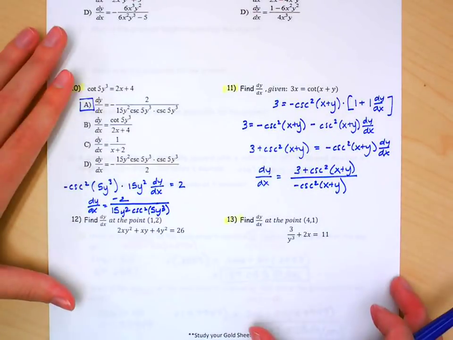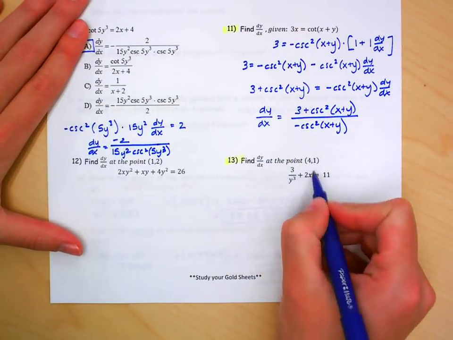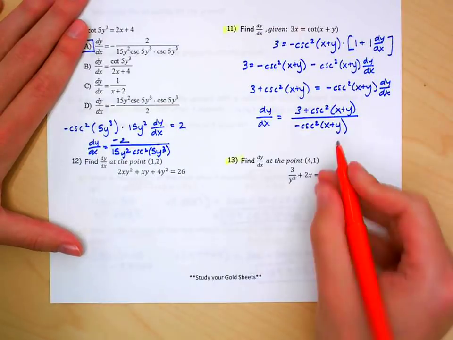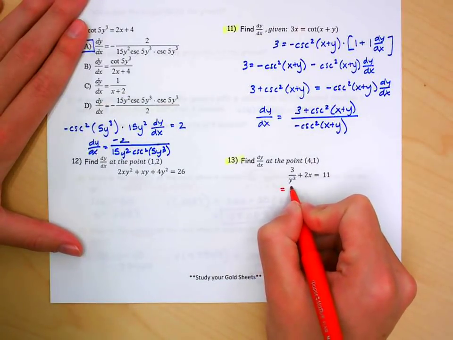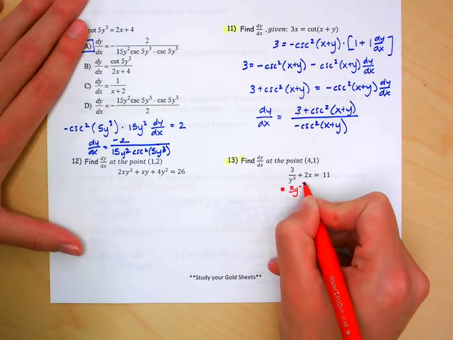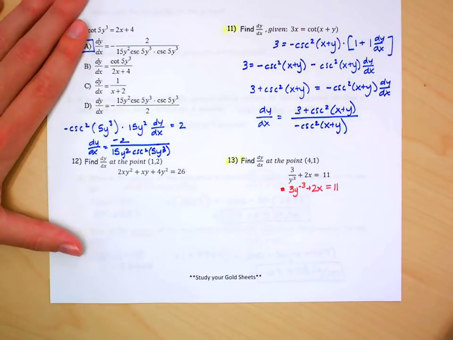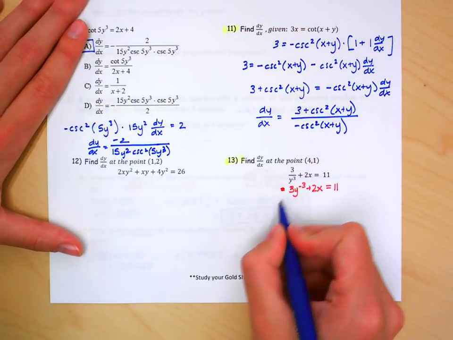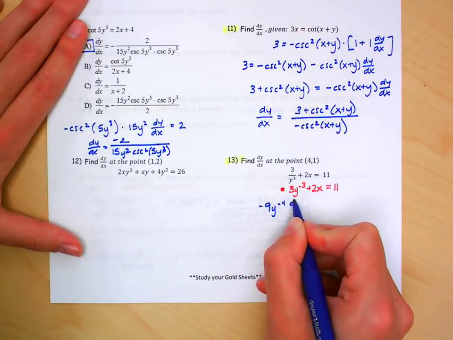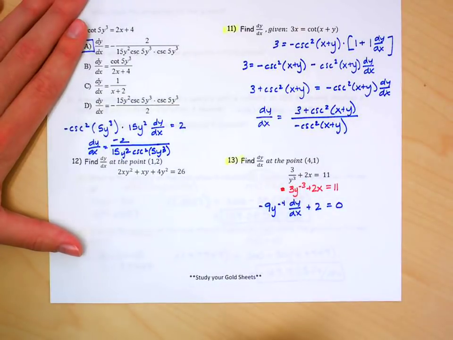We're going to do number 13. Number 13, find dy dx at a point. So let's start by taking the derivative. Now before I take the derivative, I'm going to rewrite this as, oopsies, not an equal sign, 3y to the negative 3 plus 2x equals 11. That's going to make this go a lot better because the derivative of this is going to be a negative 9, y to the negative 4. I dealt with y, so it's a dy dx plus 2 equals 0.